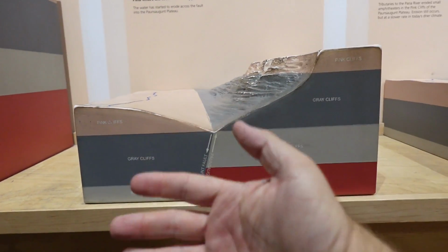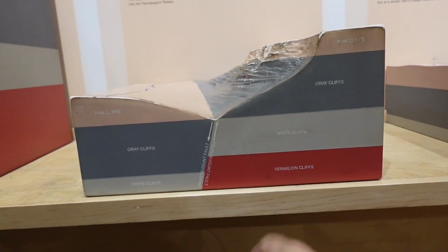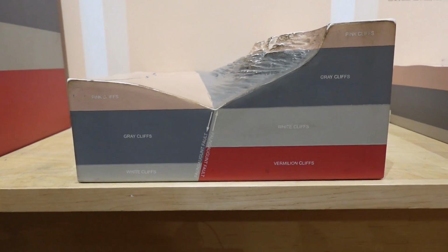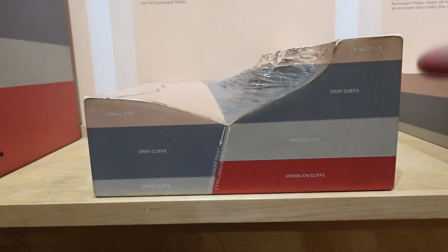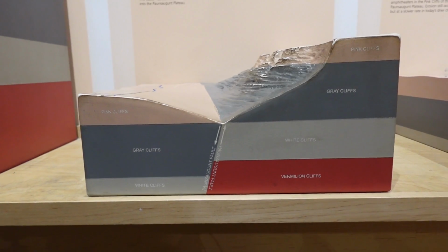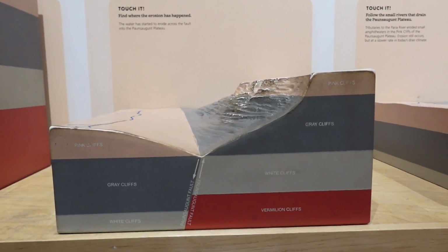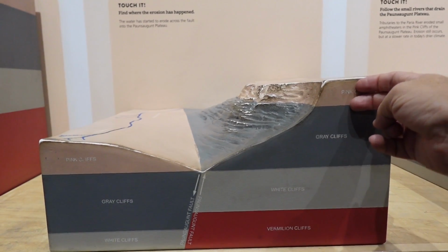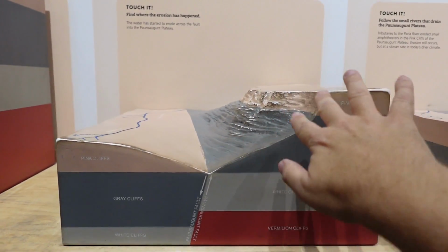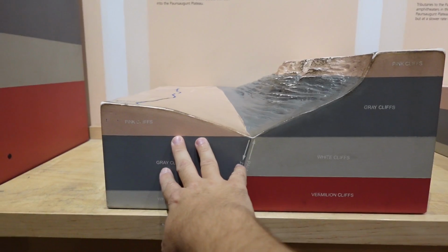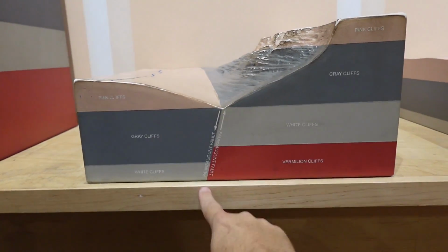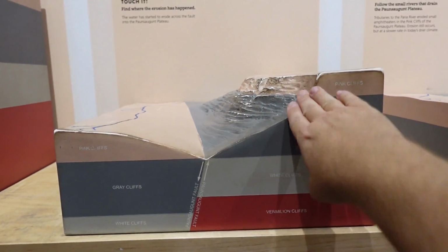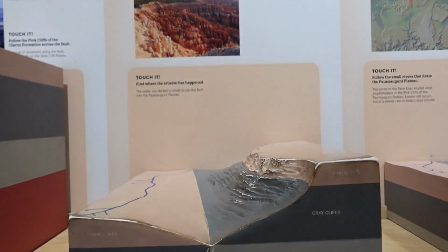You can think of it like if you cut a cake in half, you can see the layers. Geologists call these cross sections, and we use this to understand what's happening underneath our feet or deeper into the earth. And this is a nice example of one of those cross sections. Here's the Pink Cliffs or the Claron Formation, and you can see that it's exposed in an area high relative to the other side across the Ponderosa Fault, which means it's going to be more prone to erosion.